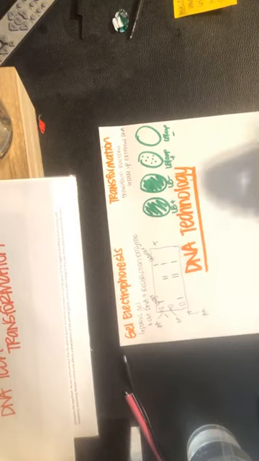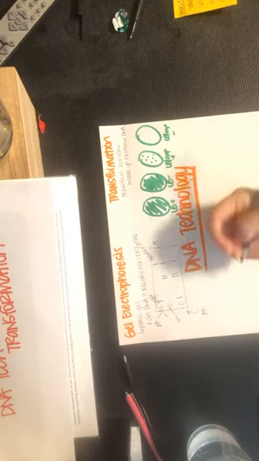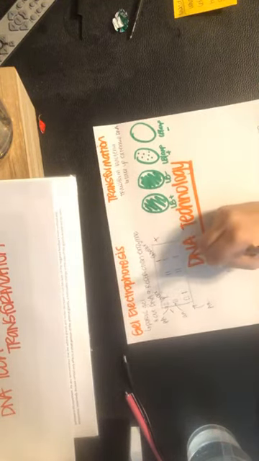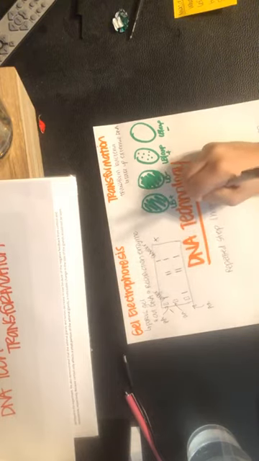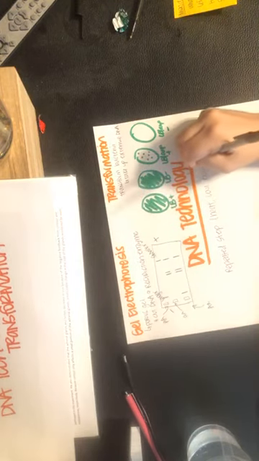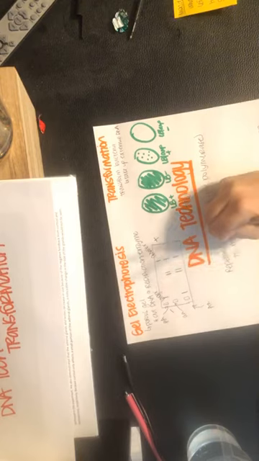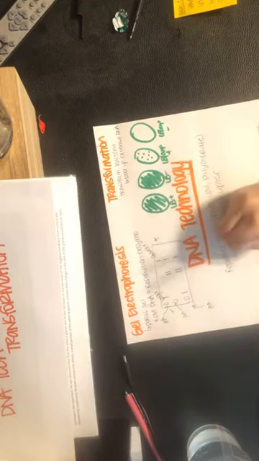And then PCR, which we just talked about a moment ago, stands for polymerase chain reaction. And this has to do with going through repeated steps of heat, cool, polymerase to make multiple copies of a DNA fragment.